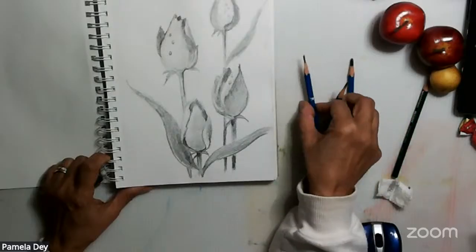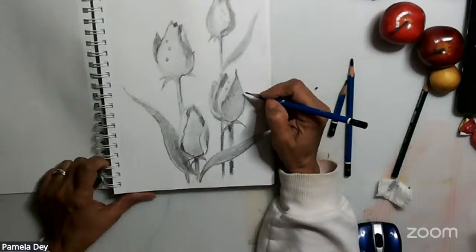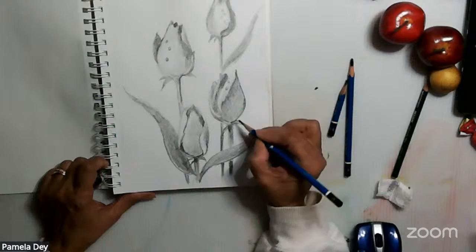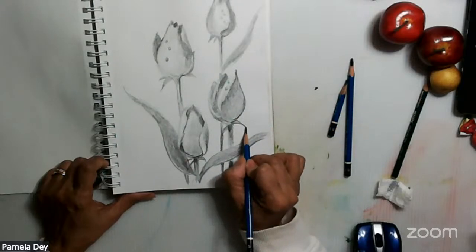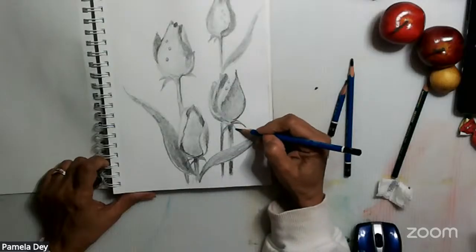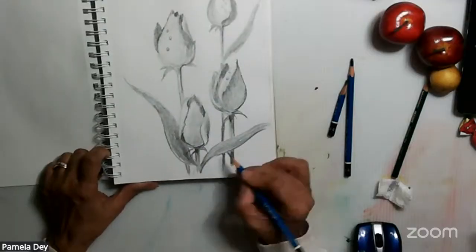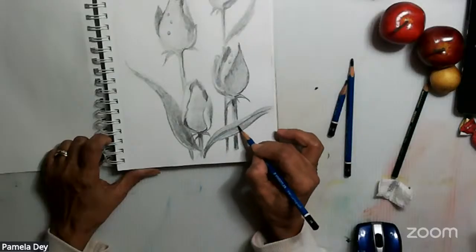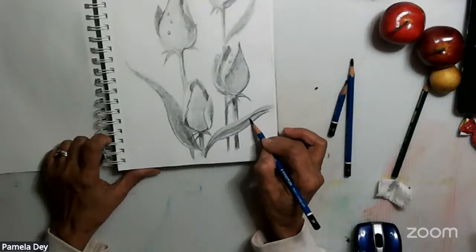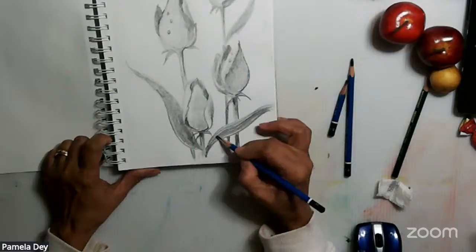I can take a harder pencil like 2B now and create some of the outlines with a harder stroke to define them a little bit more. I can also create some marks on the leaves using the 2B pencil.